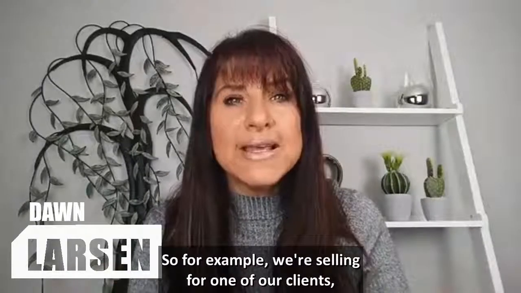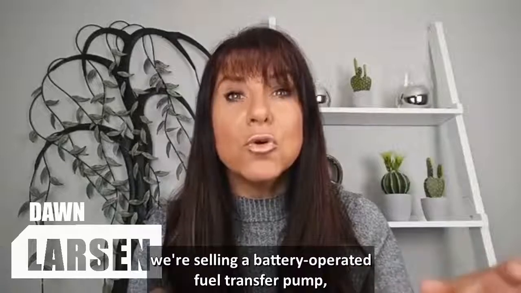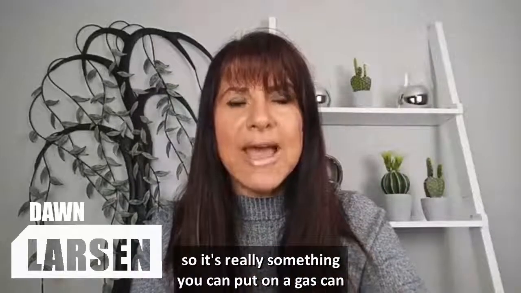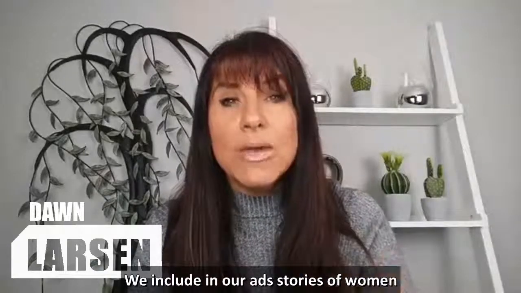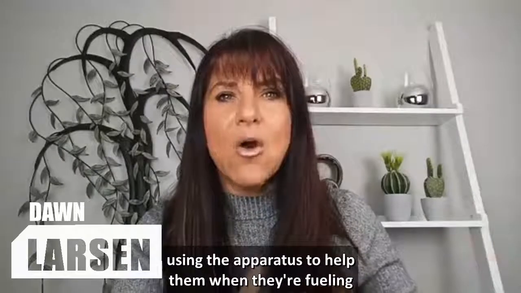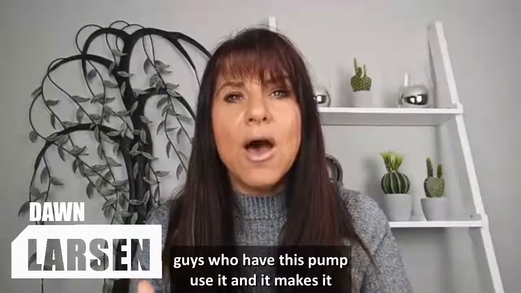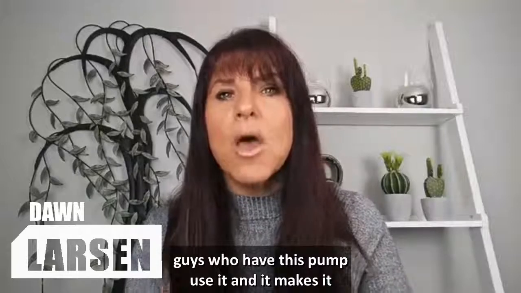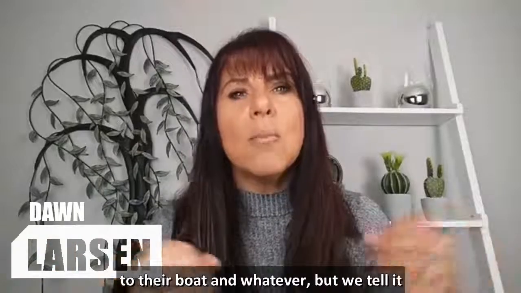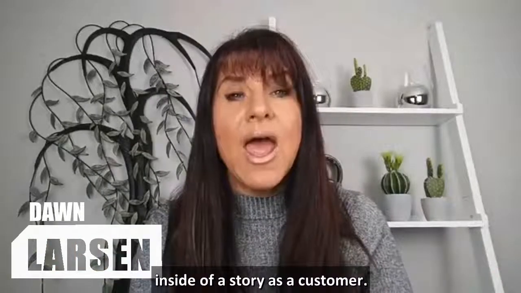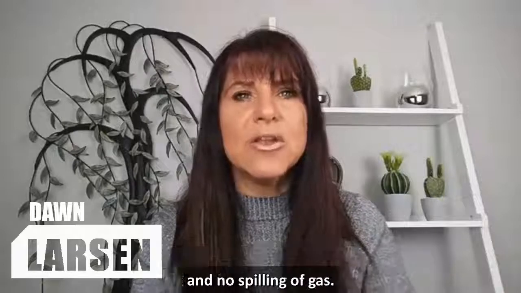So for example, for one of our clients, we're selling a battery operated fuel transfer pump. So it's really something you can put on a gas can and transfer fuel. We include in our ads stories of women using the apparatus to help them when they're fueling up the lawnmower. We have stories about how guys who have this pump use it, and it makes it so easy, it's portable, and they can transfer it to their boat and whatever, but we tell it inside of a story as a customer. And for our senior clientele, we talk about how there's no more heavy lifting and how it's so simple and no spilling of gas.